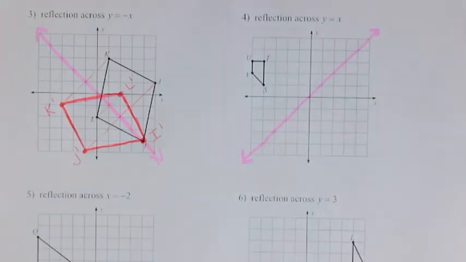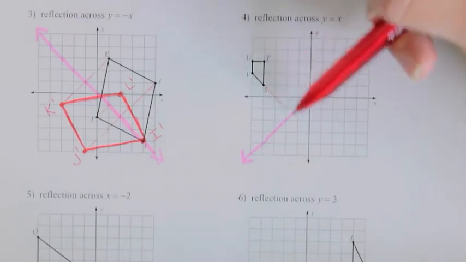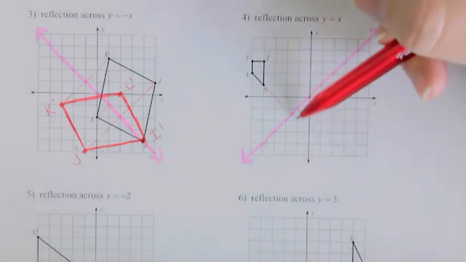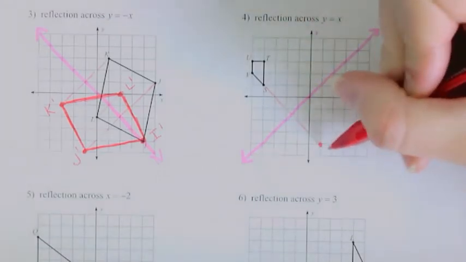Now we're going to take this shape and count diagonally to the line. Starting at point S, we have to go through 2.5 boxes. So in the same direction, you will count on the other side of the line 2.5 boxes, and this will be your new point S, S prime.